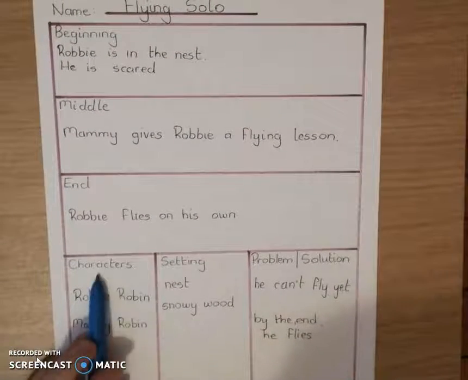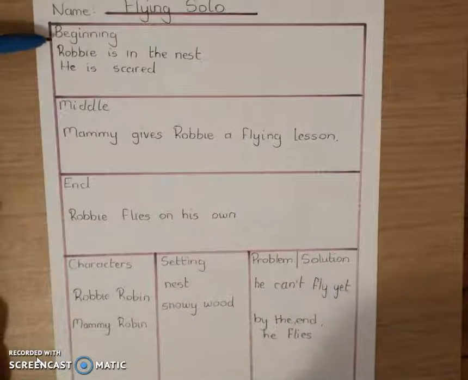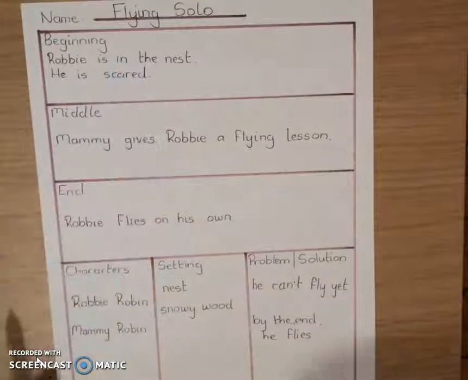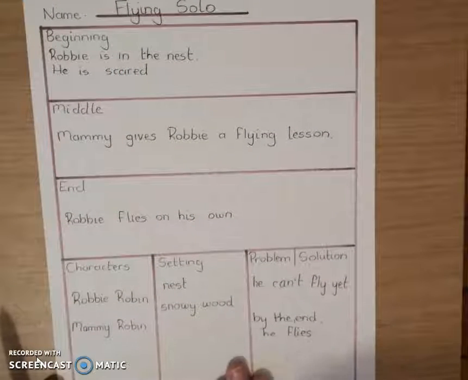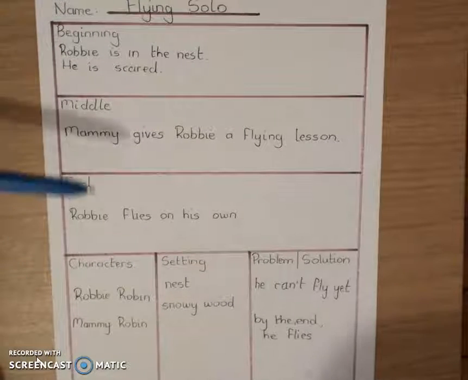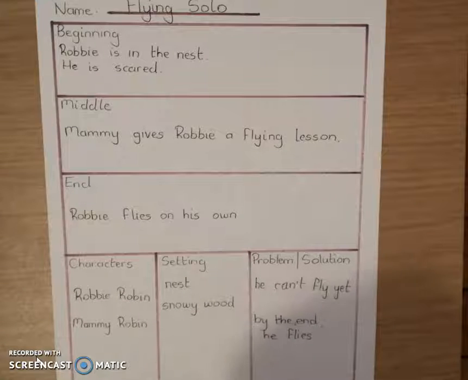So I have my characters, my setting, my problem and solution, and then I've done my beginning, middle and end. So when I go and write my story then, Flying Solo, I'm going to have my planning sheet, so this sheet, just next to me so I know what my plan is. And as I said, you don't need to write this much on your sheet. It could just be a word for each one or a picture so you know what you are going to do. So this is just our plan.